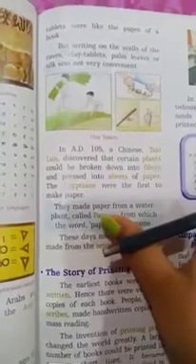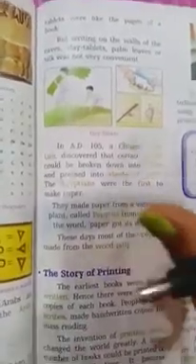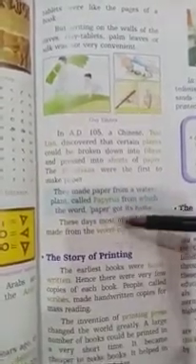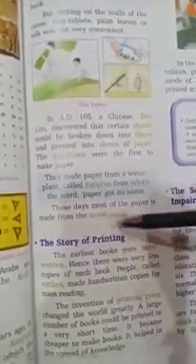This is an A4 sheet. You can write on that sheet and keep it with you for a long time, so that you can remember everything. They made paper from a water plant like papyrus, from which the word paper got its name. These days most paper is made from wood pulp.